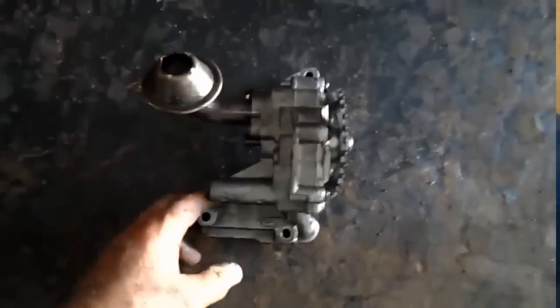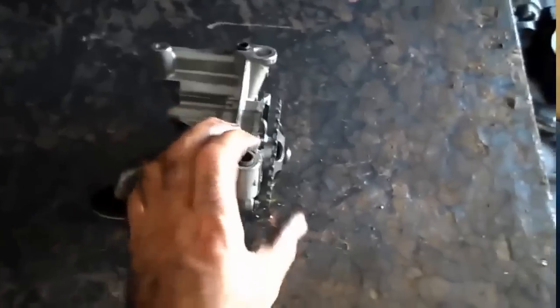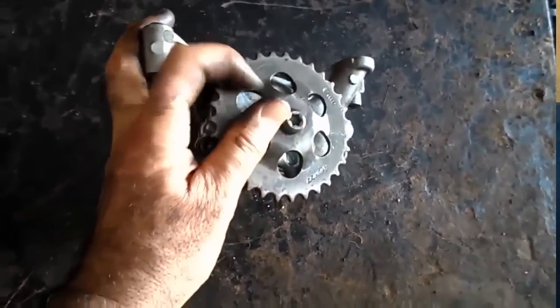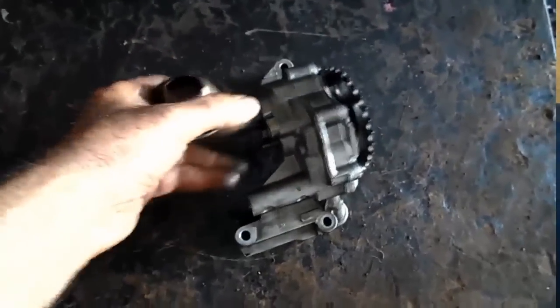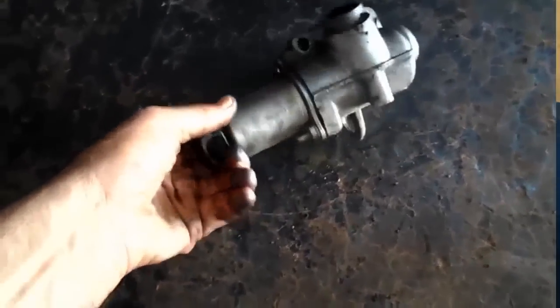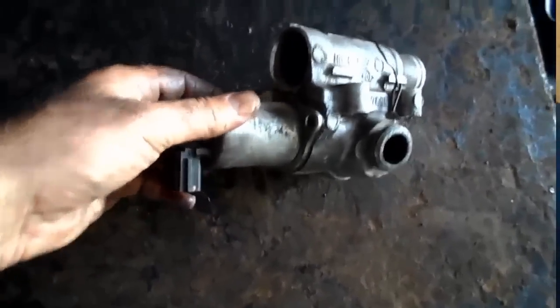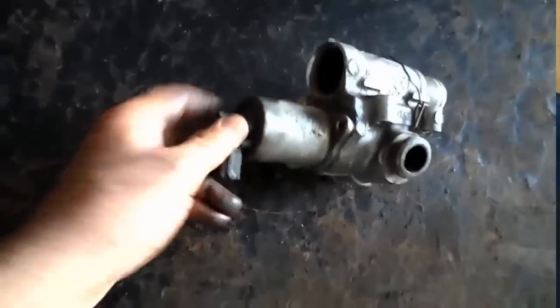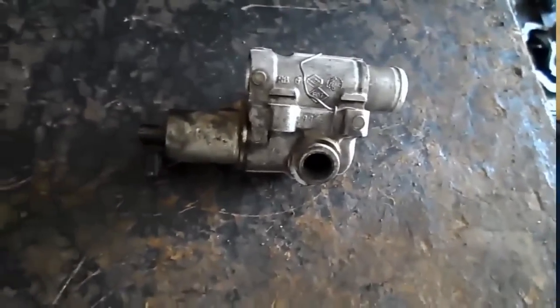This is an oil pump. It rotates the pump into the engine from the bottom to the top of the engine. This is an oil pump. IGR, electric piece, is the ignition collector pump. You hear about IGR, but they don't know what IGR is.